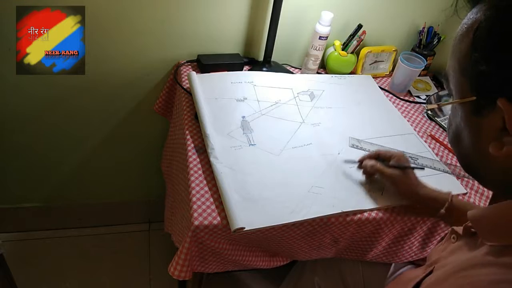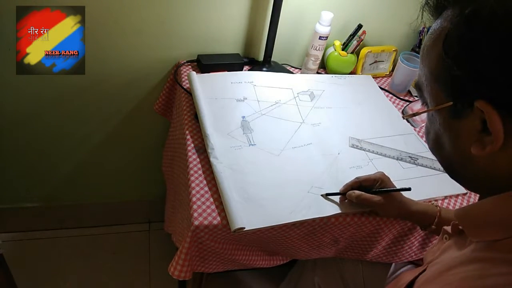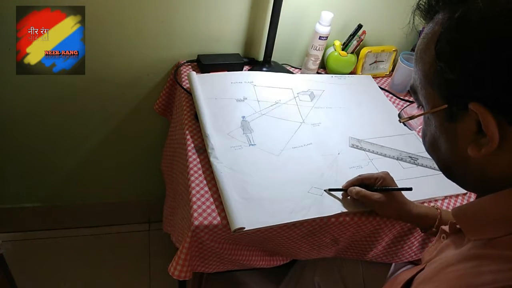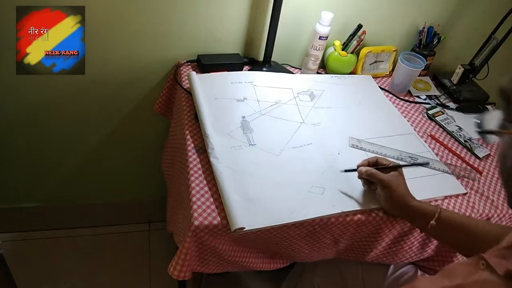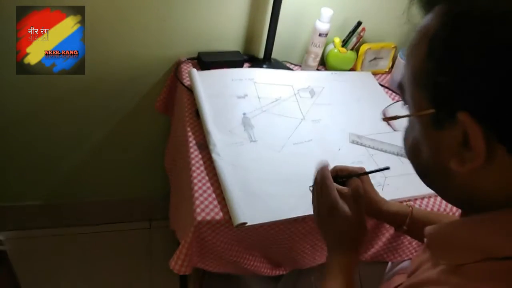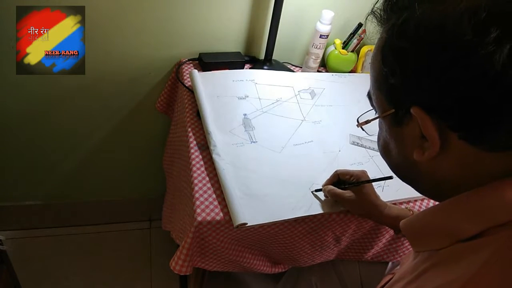Okay. Then this line will be subject to perspective. I told you again the vertical line should be vertical, perpendicular. That means they will not change.